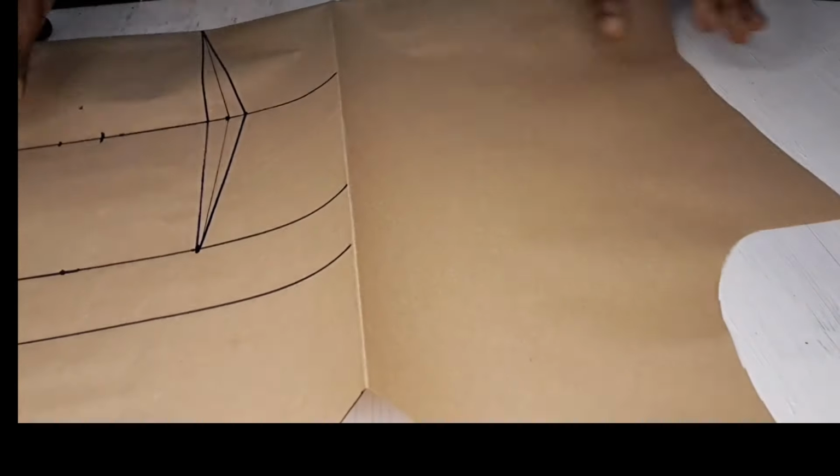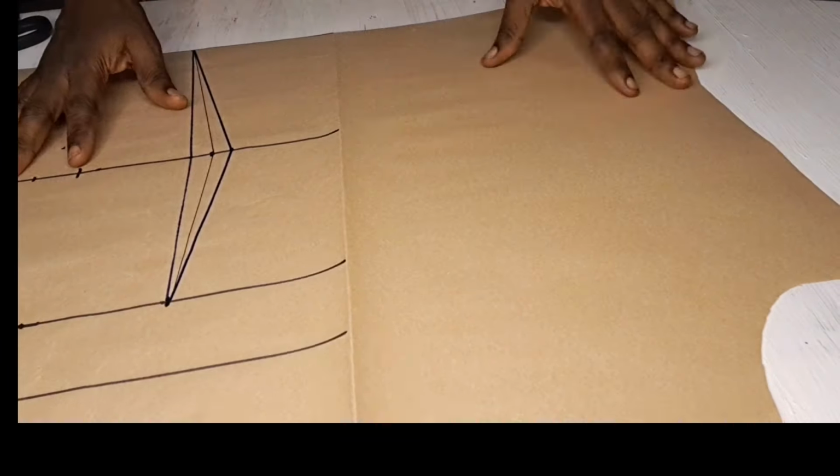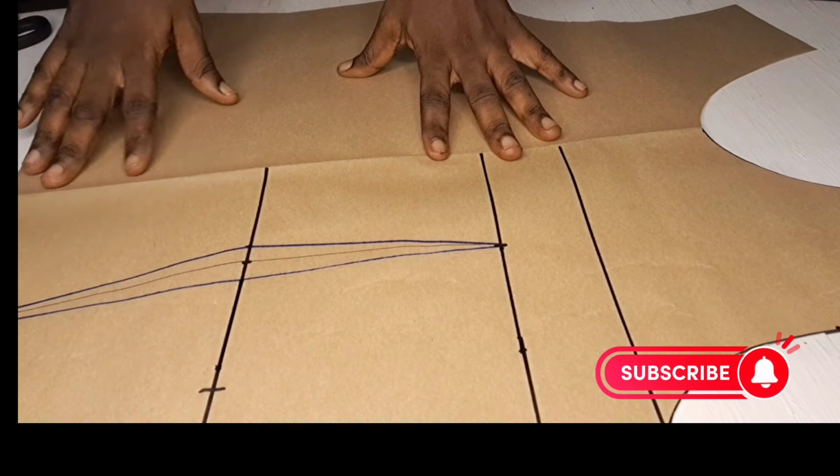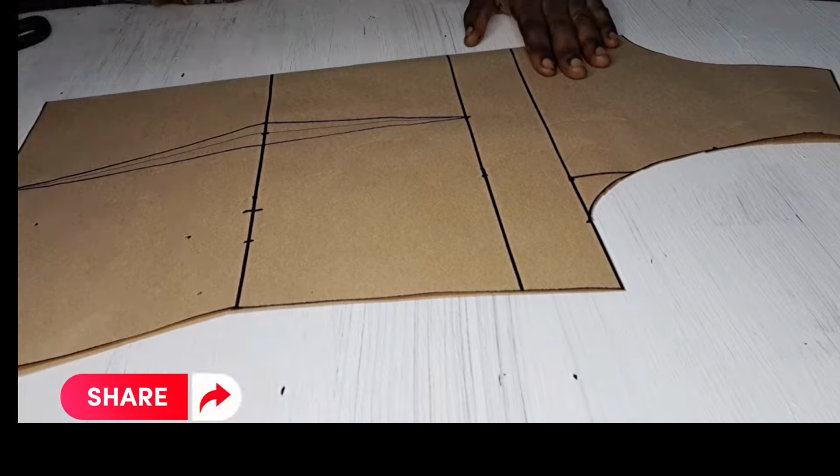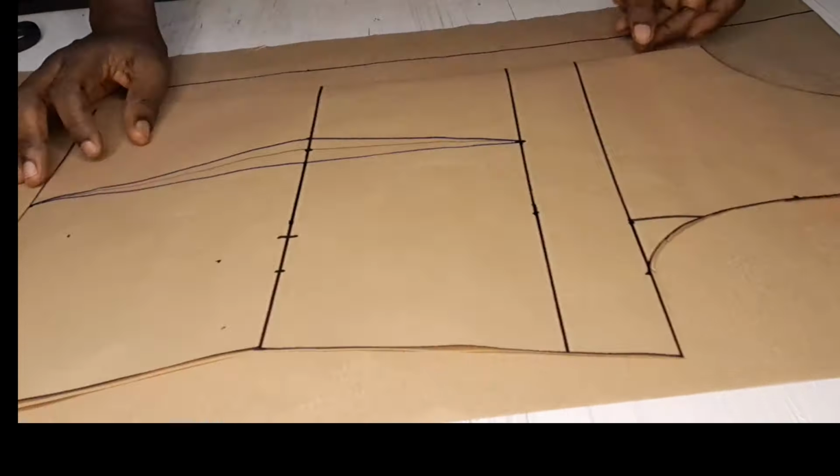Isn't it pretty? This is our front pattern. It's so cute, isn't it? And it looks so crisp, so neat. I hope yours turned out the same way. All right, so when you open out the fold, it will be like so. All right, so ensure that you are cutting yours on fold, just as you saw me do.